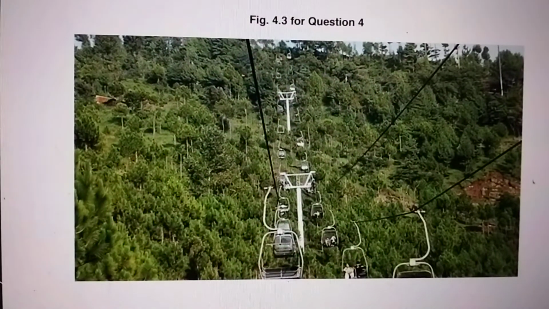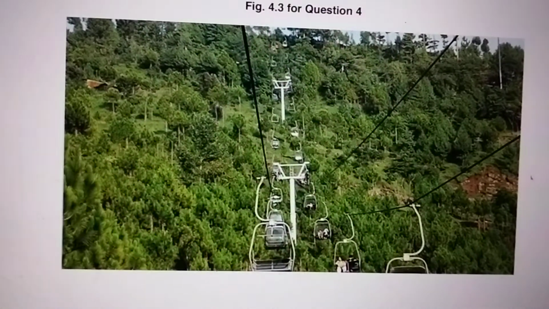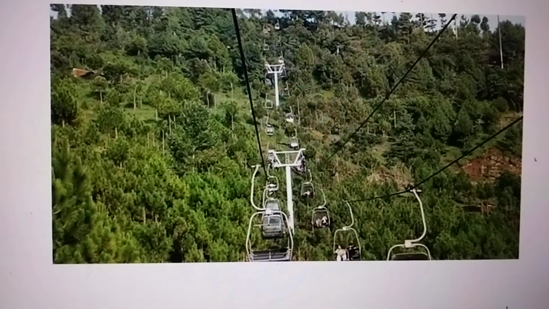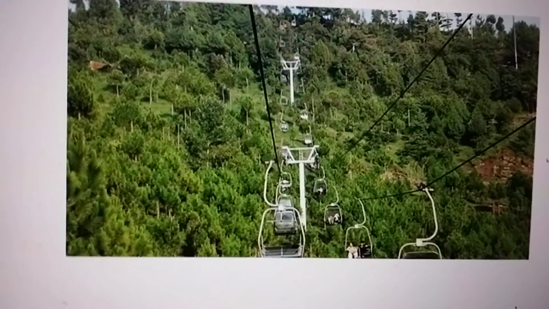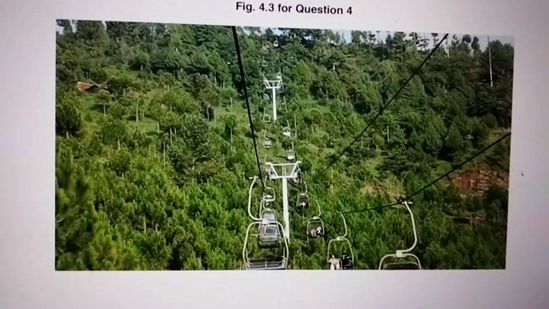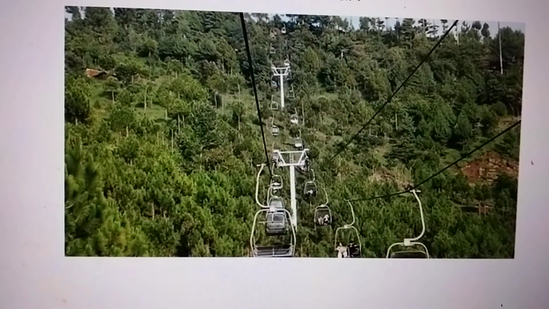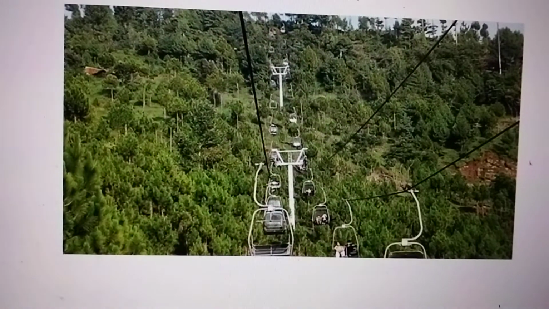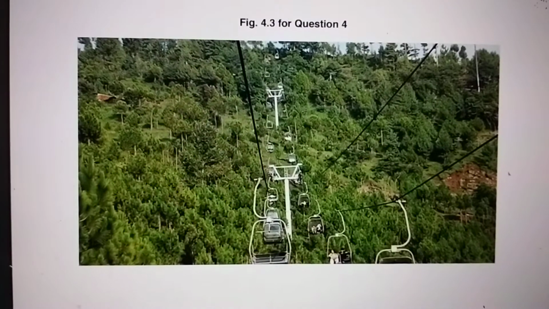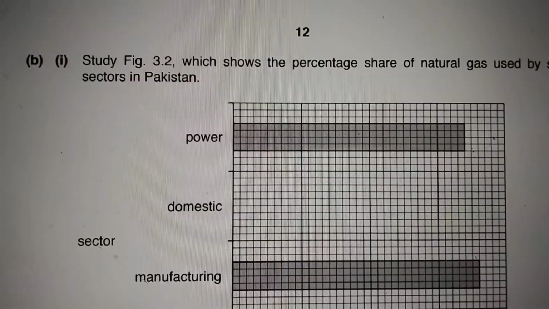This is our next source, figure 4.3 for question number 4. Again, superb beauty, and these are the chair lifts in Murree, and basically they are a really great adventure activity. You can do shopping, you can understand the local culture, meet the local people over there, and enjoy a very fresh environment. That's why it's a tourist attraction.